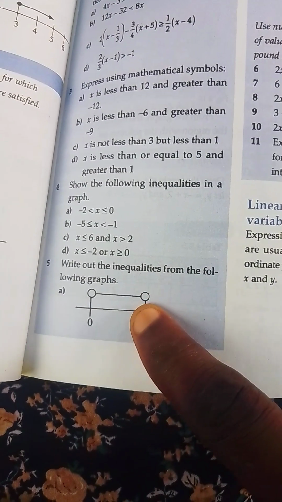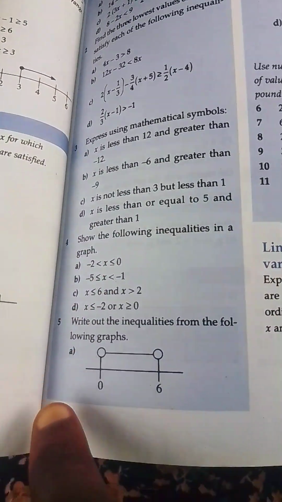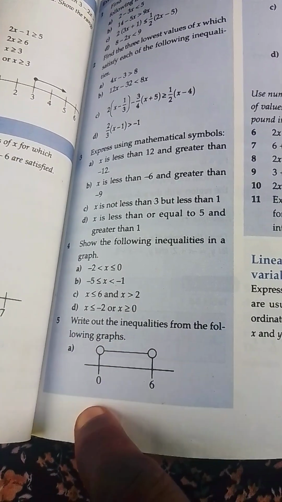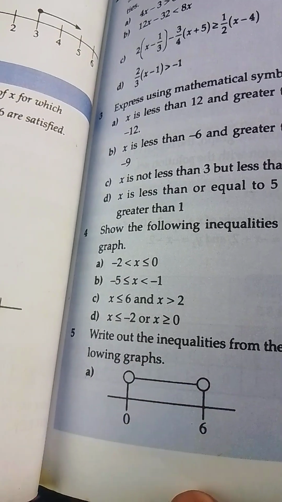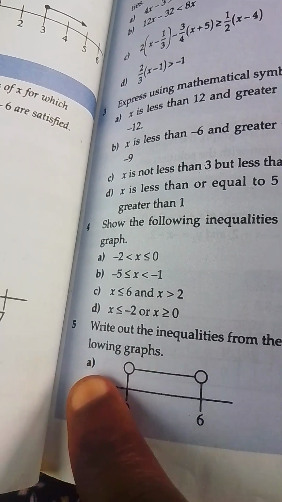Now we have another part of the question that gave us diagrams. I have this one here, I have this one, and this one here. So the first one says, what's the instruction? General instructions: write out the inequalities from the following graph. From this one, if you look at it carefully, it's greater than 0 and less than 6. Both circles are not shaded, so no equal to sign there.